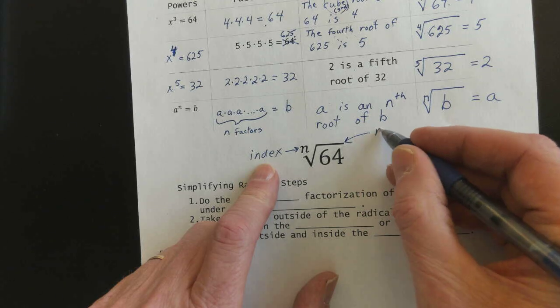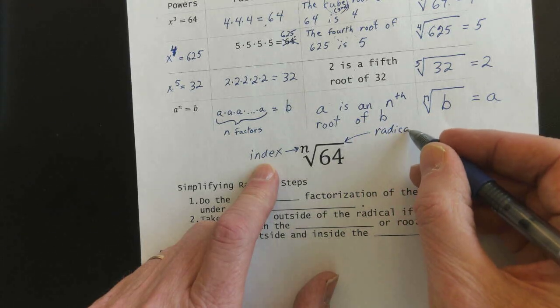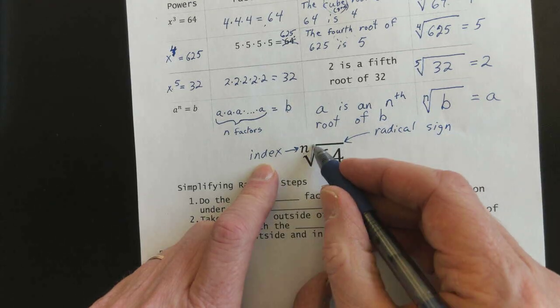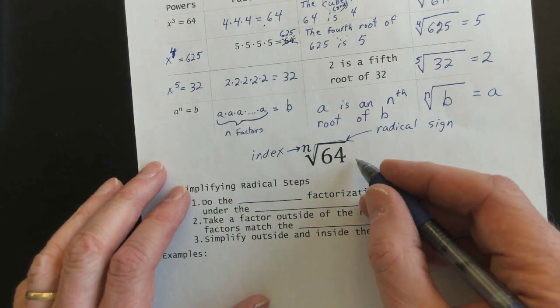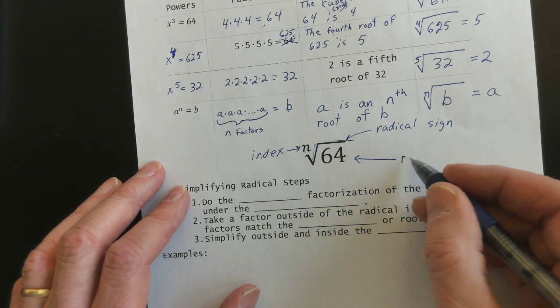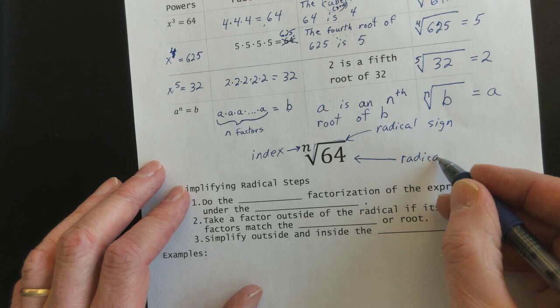This is a radical sign. This thing right here is just the radical sign. And that number inside the radical is called the radicand.